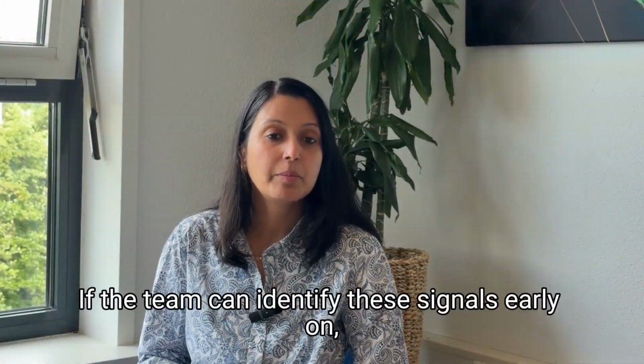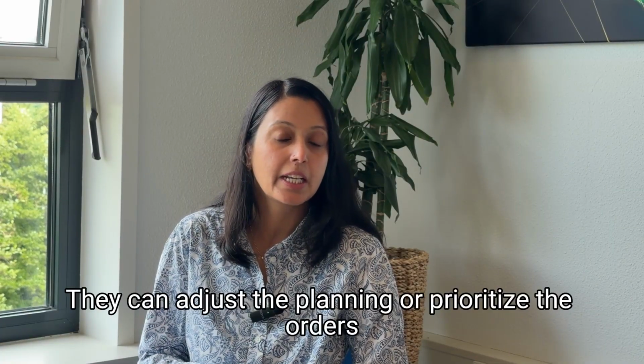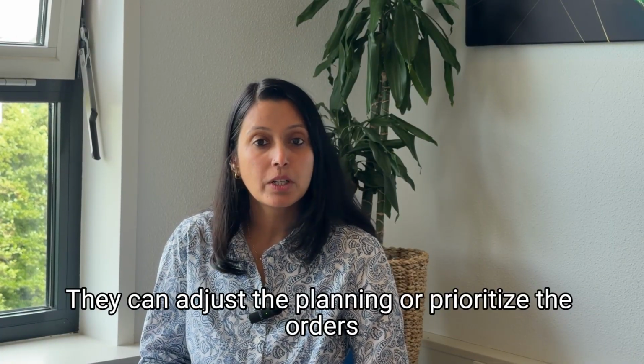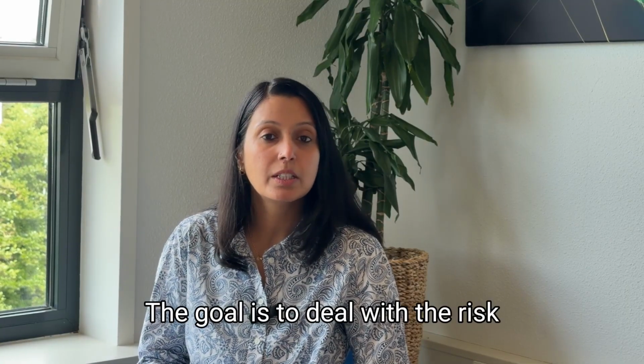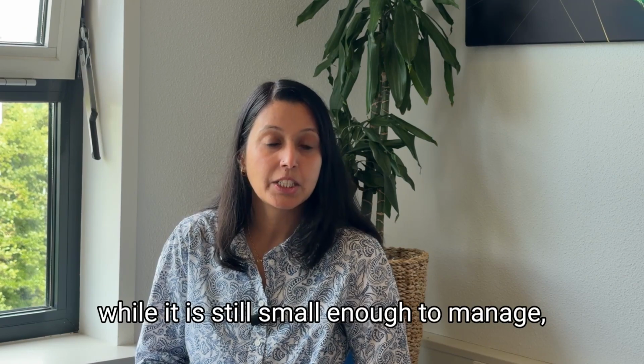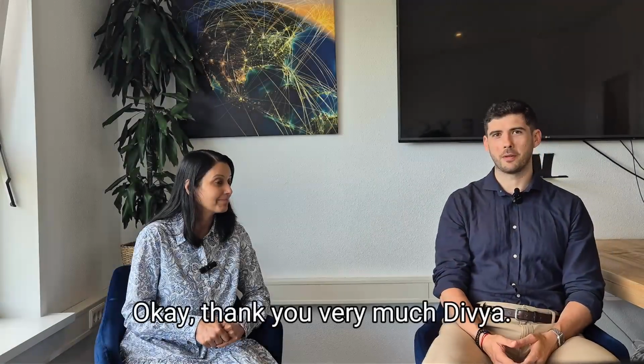That's the key. If the team can identify these signals early on, they can follow up with the supplier, adjust the planning, or prioritize the orders that could affect maintenance. The goal is to deal with the risk while it is still small enough to manage, rather than wait until it's affecting aircraft availability. Okay, thank you very much, Divya.